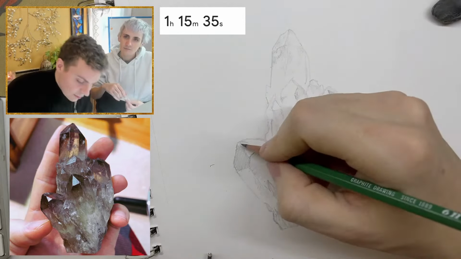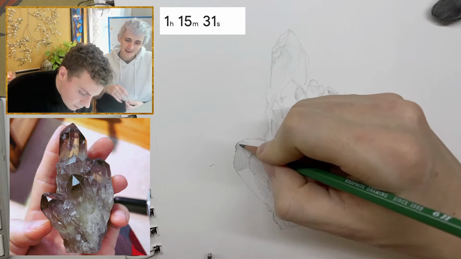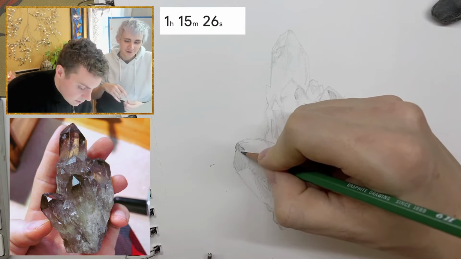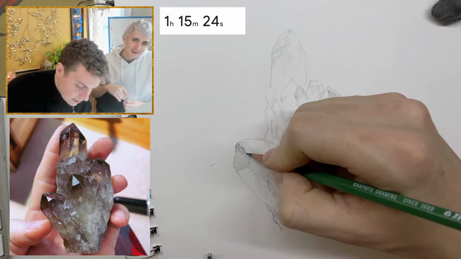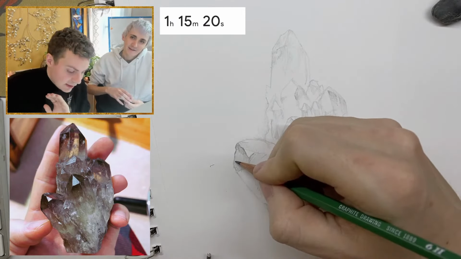I just know this is going to be really fun to shade. It's just fun watching it come together right now. That's why I think it's really fun to watch you draw. Oh, crystals? Yeah, I think that's why. Last week was kind of a doozy of a study.